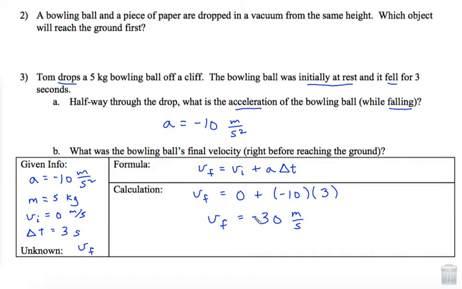Now notice our number is negative. Why is the velocity negative? Because we're moving downward. So it's important that we have that negative sign when we put in the acceleration, because then later we know the velocity is downward. So that's the object's final velocity right before it reaches the ground.